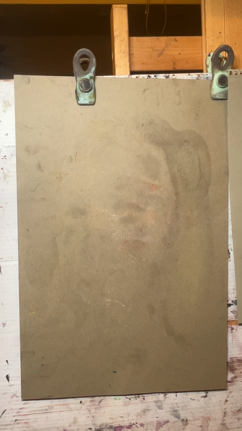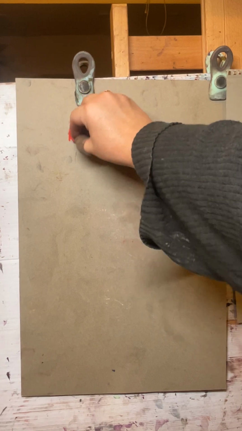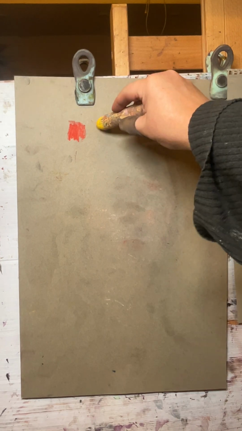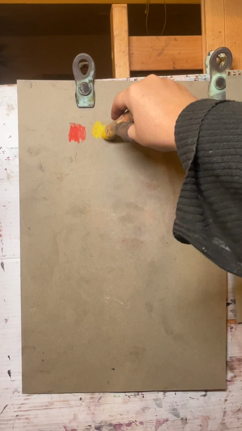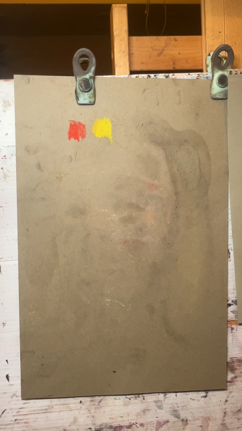So I will start. I will talk about reds in this video, reds and yellows in this video, reds, yellows, oranges, and pinks in this video. I will use oil pastels. So this is the red, kind of cadmium red medium. This is Sennelier, not very saturated now, but this is cadmium yellow medium.